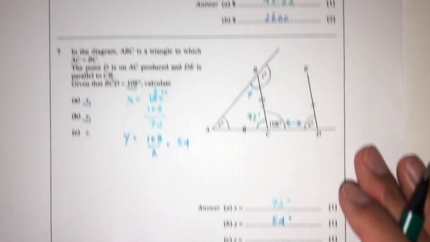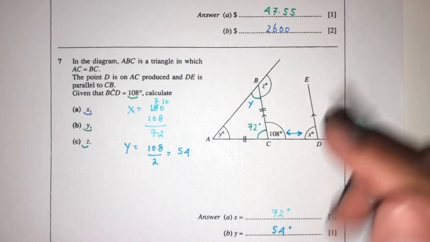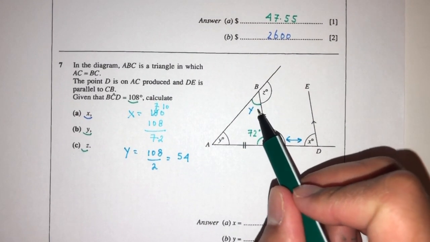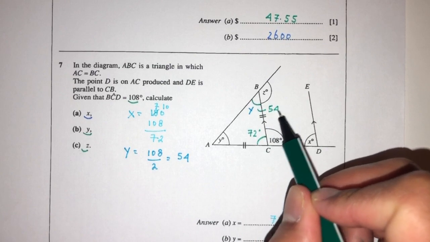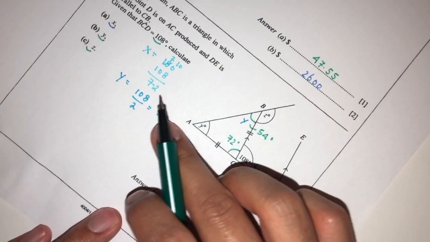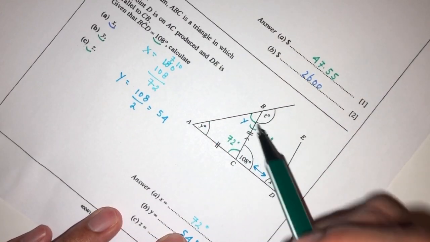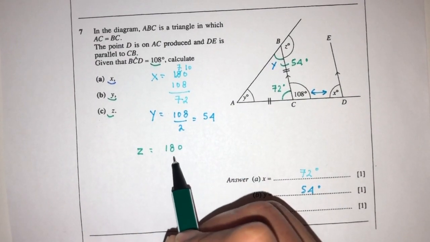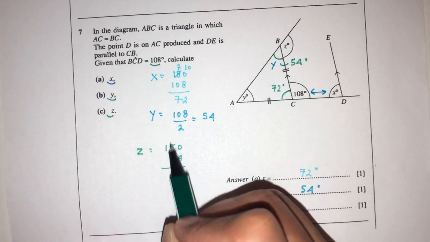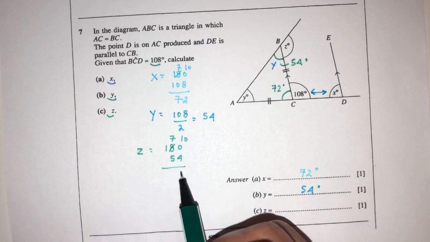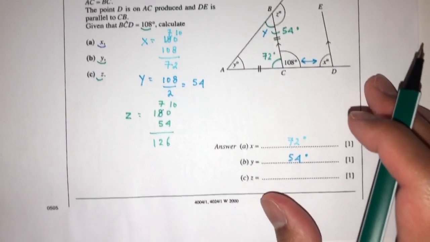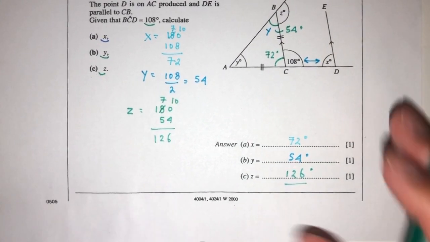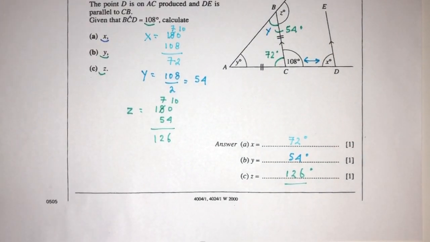Now for the last one, find the angle z. Angle z will be this one, so pretty easy as well, because this is 54. If you observe, this is a straight line, so everything will be 180, so z has to be 180 minus 54. That will be 126. So 126 will be the answer. And this is your question number 7.